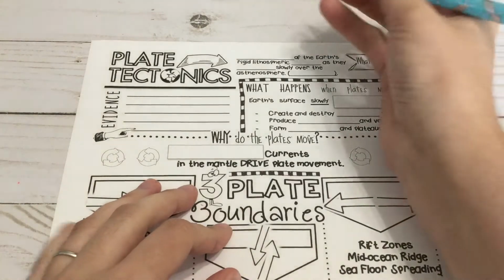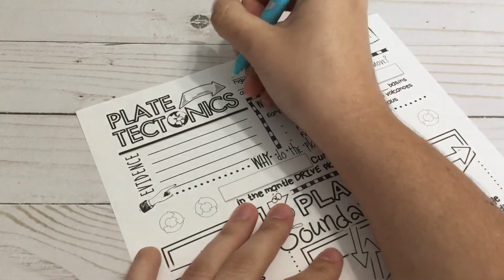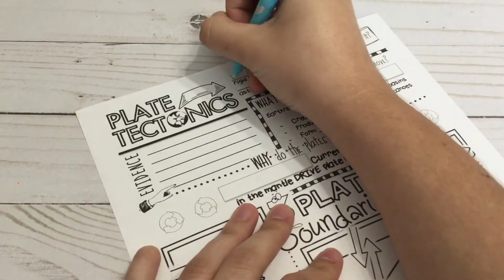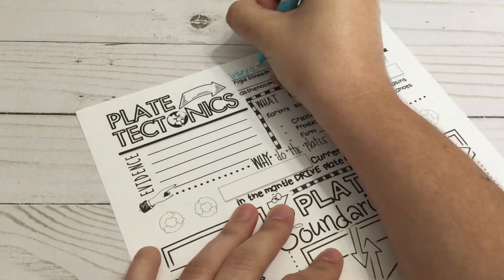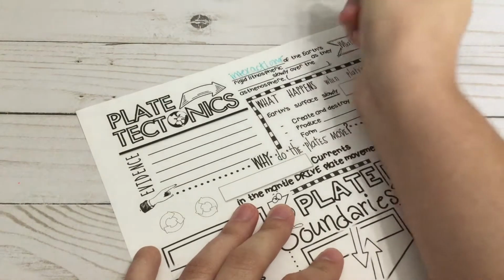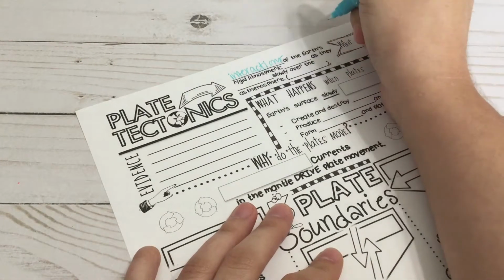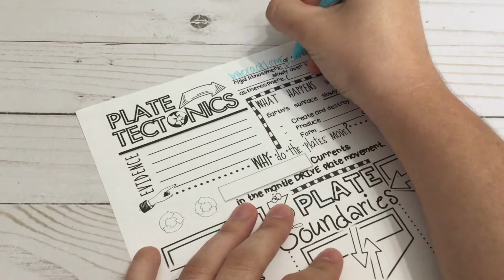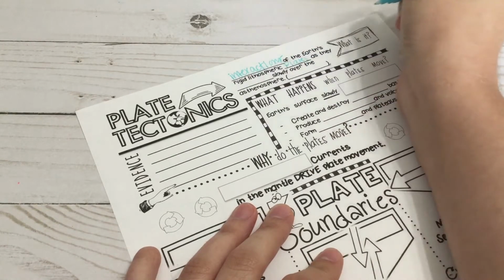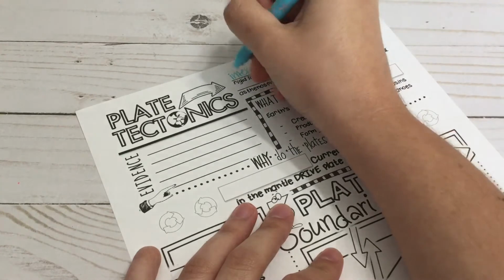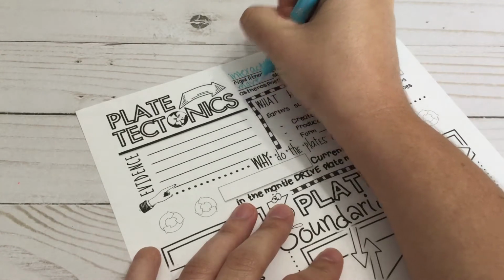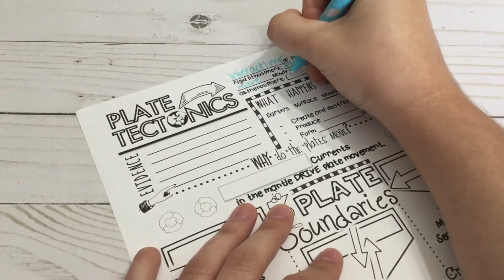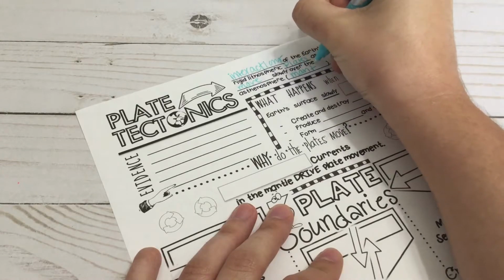So up here, it's interactions of the rigid lithospheric plates as they move slowly over the asthenosphere, or the mantle.